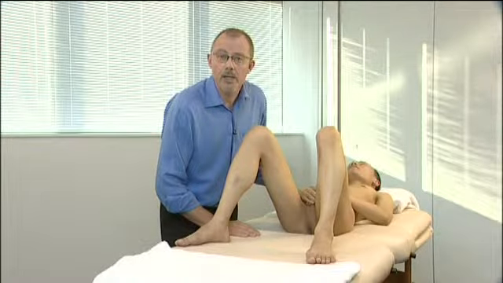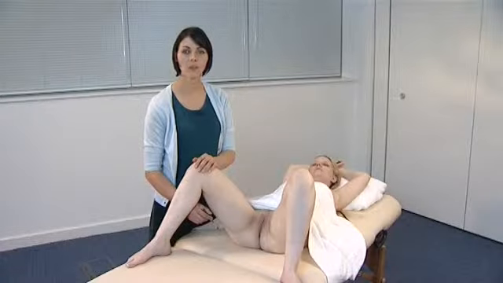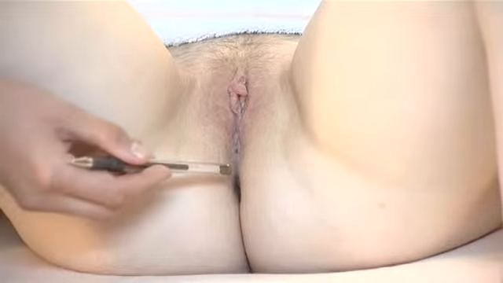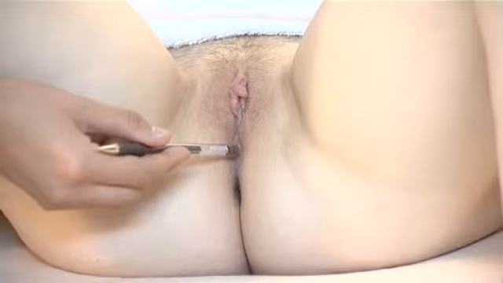Ren 1 is located in the centre of the perineum, halfway between the anus and the base of the scrotum. Ren 1 is on the perineum, midway between the anus and the posterior labial commissure. The anus, the posterior labial commissure, and midway, Ren 1.